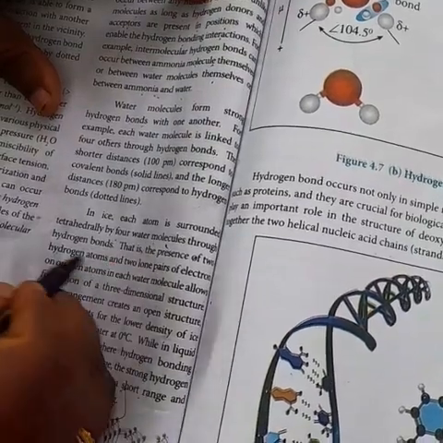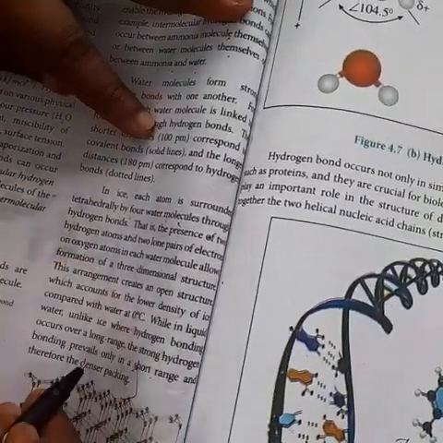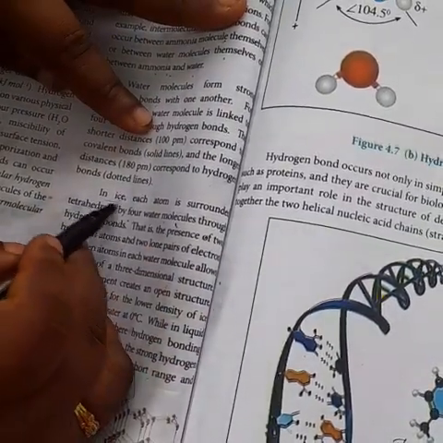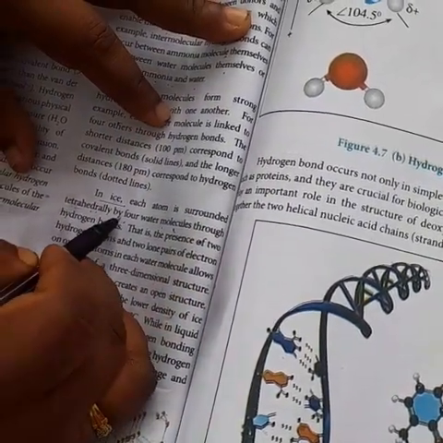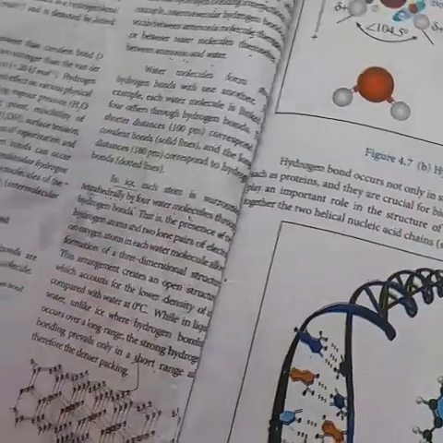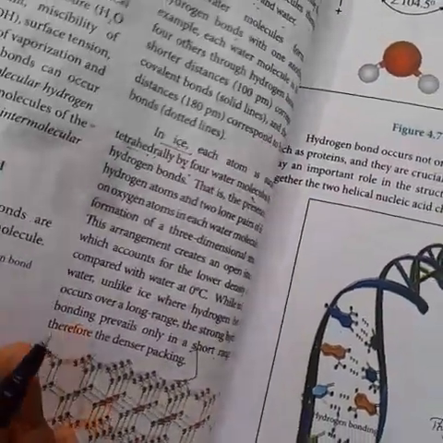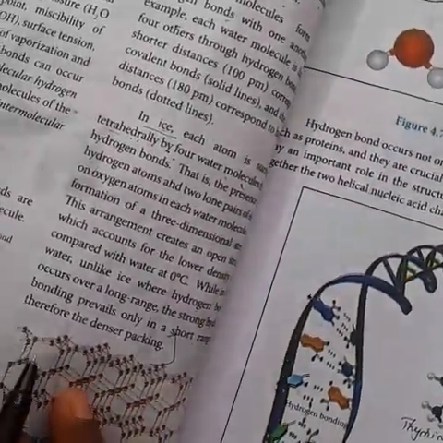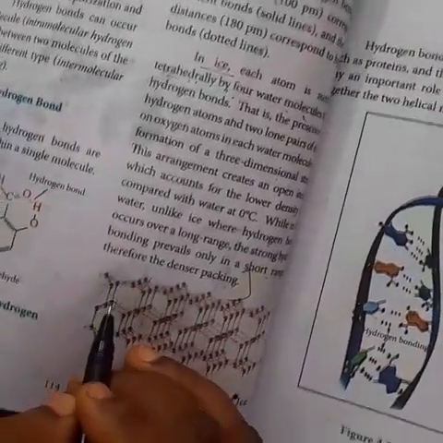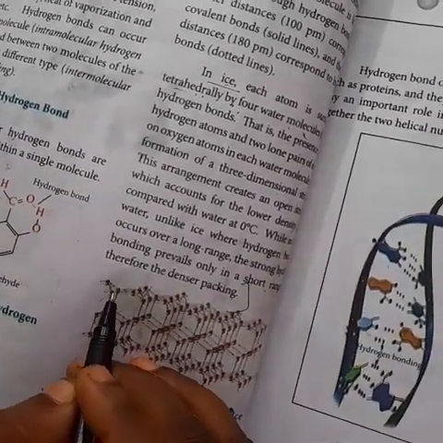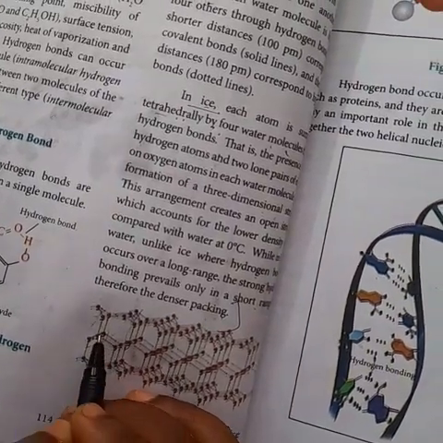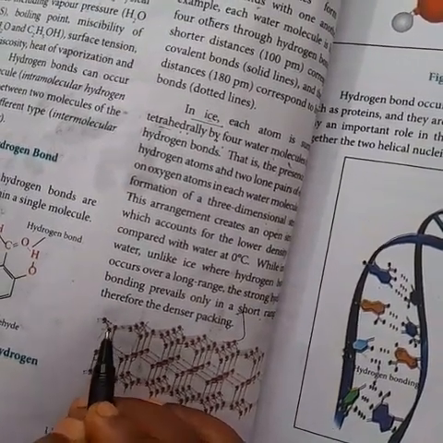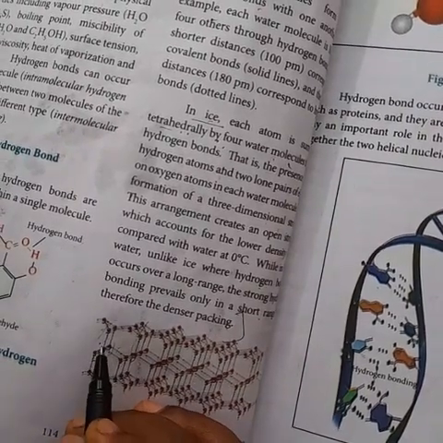In the case of ice, each atom is surrounded tetrahedrally. What does tetrahedrally mean? We know this is the oxygen atom. It combines with 2 hydrogen atoms to form the water molecule, and it also has 2 lone pairs of electrons.